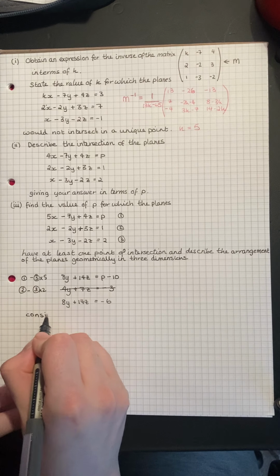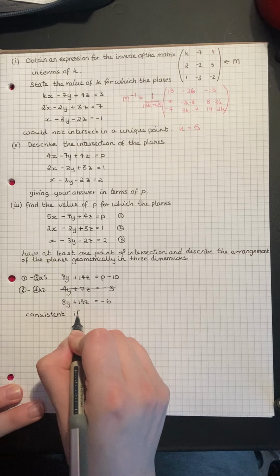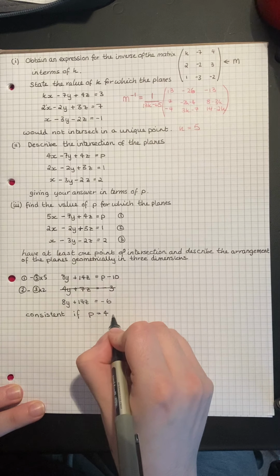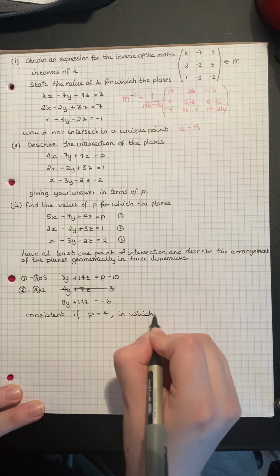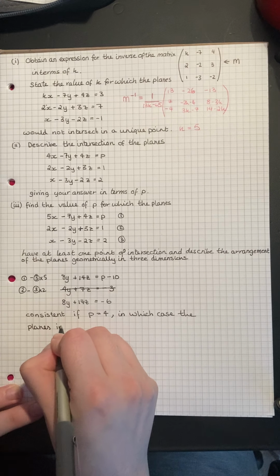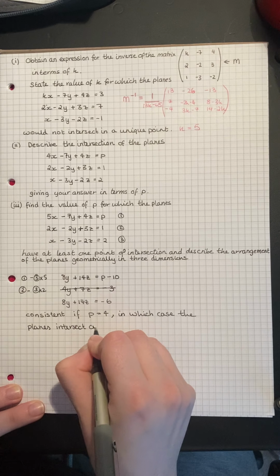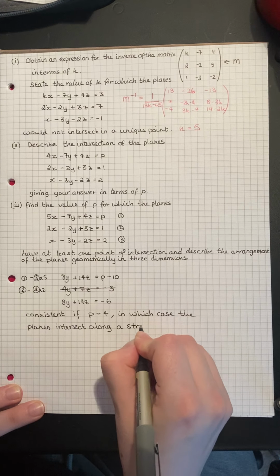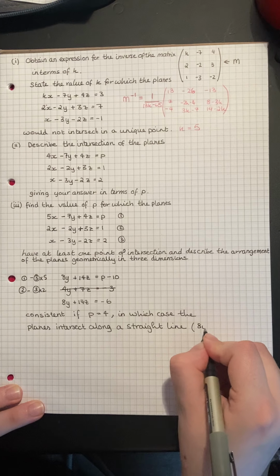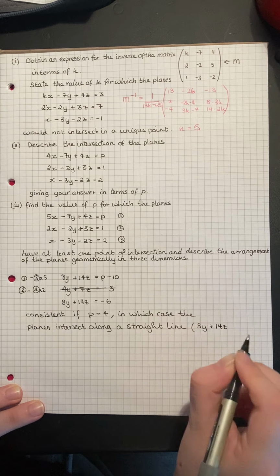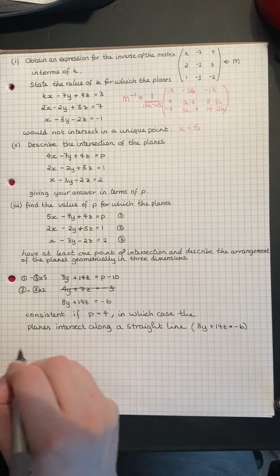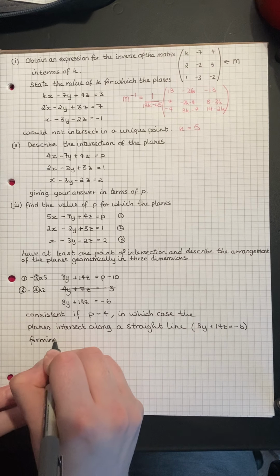So this is consistent if p equals 4, in which case the planes intersect along a straight line with the equation 8y plus 14z equals minus 6, forming a sheaf. So it's good to use those keywords.